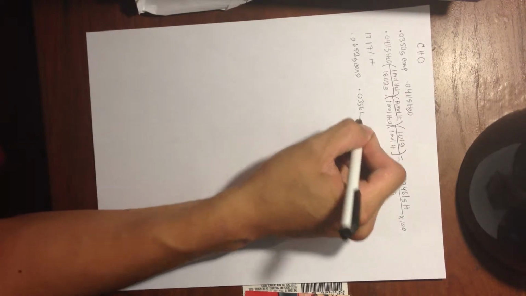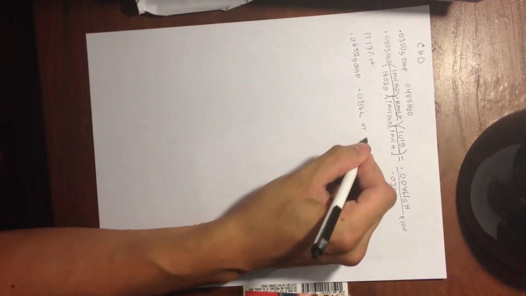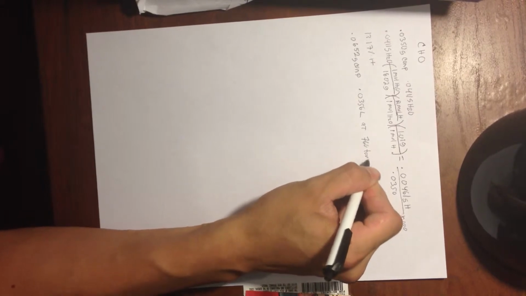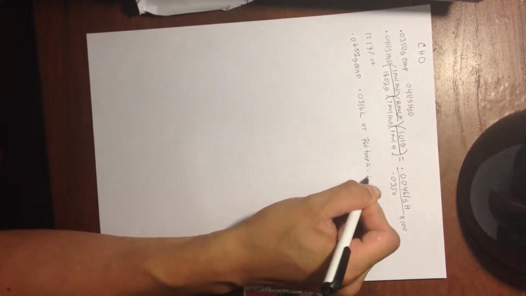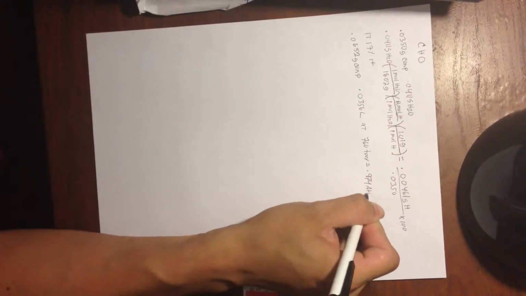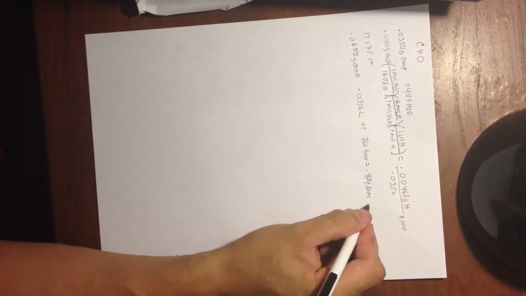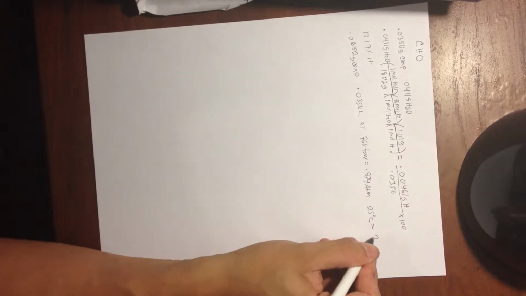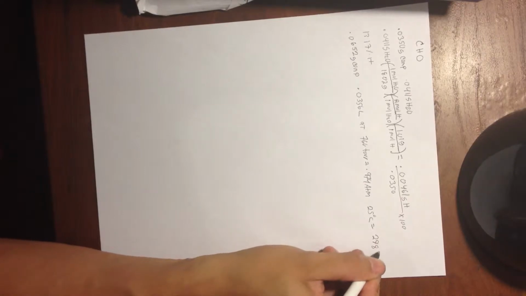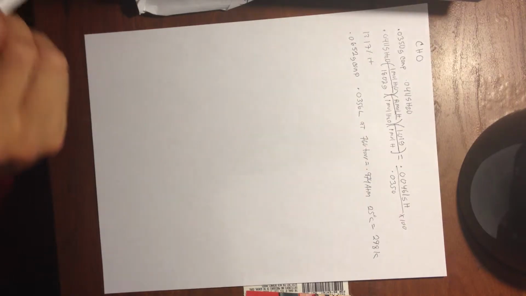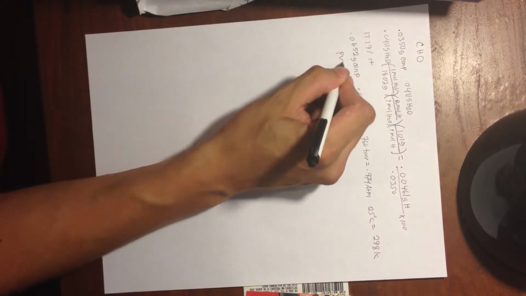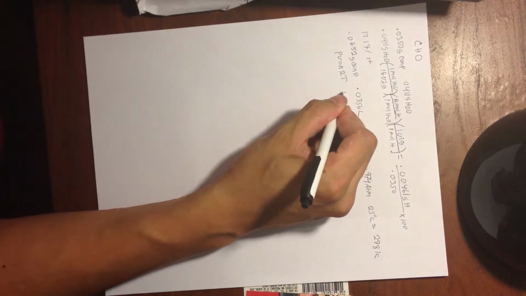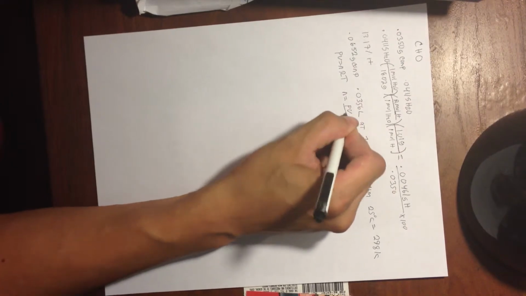0.0356 liters at 760 torr, and that's equal to 0.974 atm, and at a temperature of 25 degrees Celsius, and that's equal to 298 Kelvin. So we've got to find the moles of N2, so we're going to use the equation PV equals nRT to solve for moles, and that's going to leave us with n is equal to PV over RT.